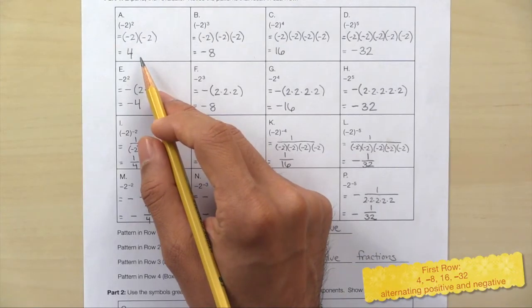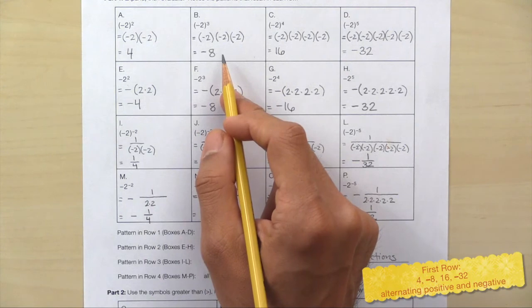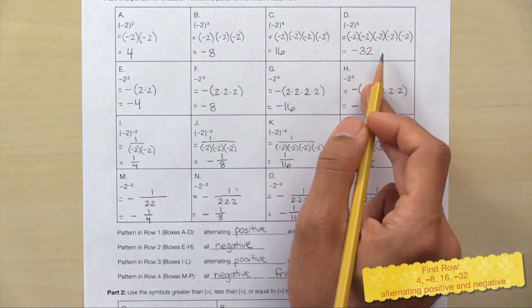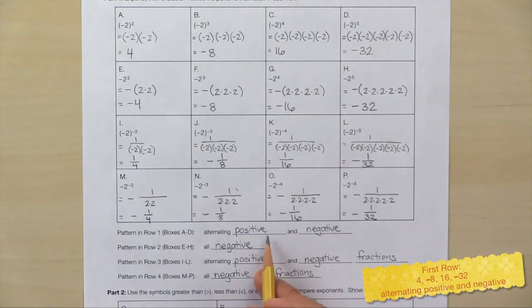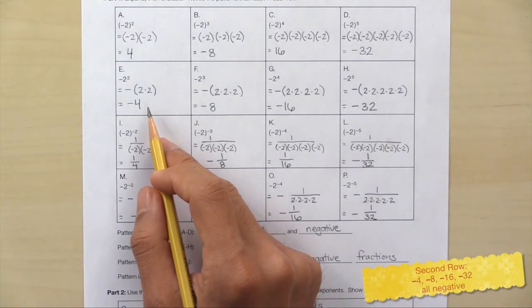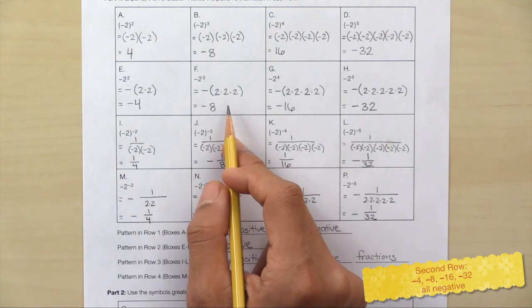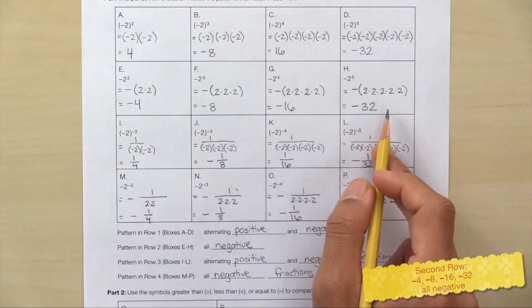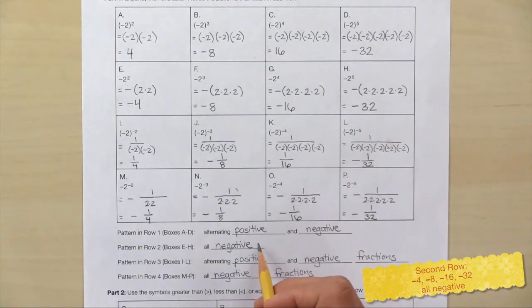Let's finish up part 1 by looking for the patterns in each row. In the first row, we have +4, -8, +16, and -32. So the pattern is alternating positive and negative. Here's the pattern in row 2. We have -4, -8, -16, and -32. So the pattern is that they're all negative. Here's the pattern in row 3.